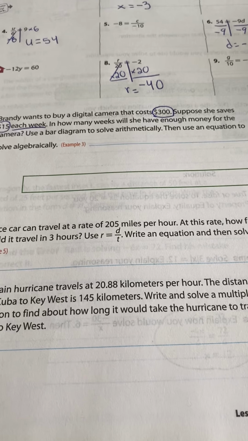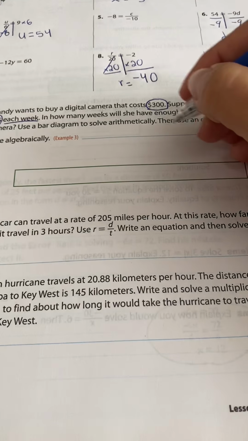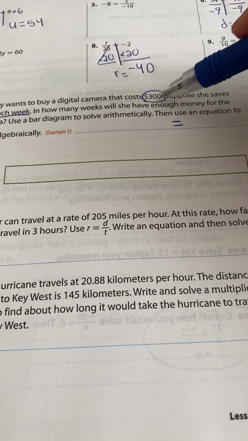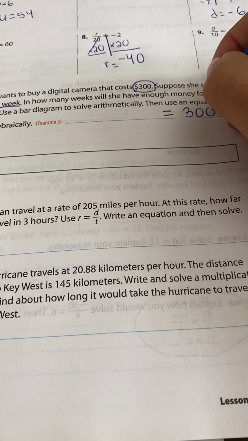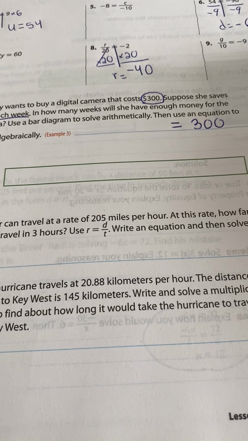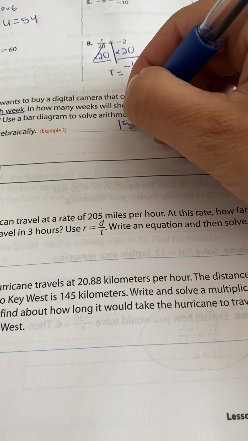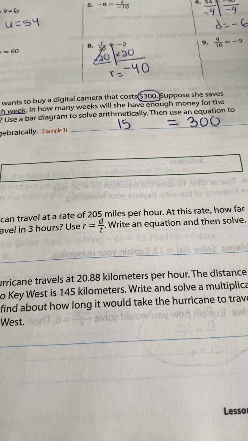Okay, guys, so we need to form our equation. So we know that it's going to be a total of $300, right? And you know that it's going to be $15 each week. That's how much she's going to save each week.